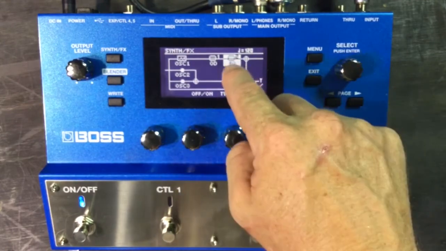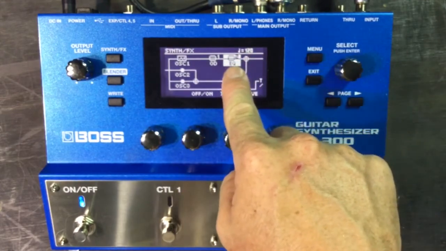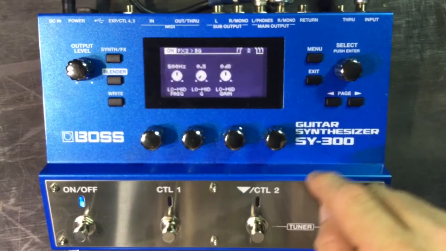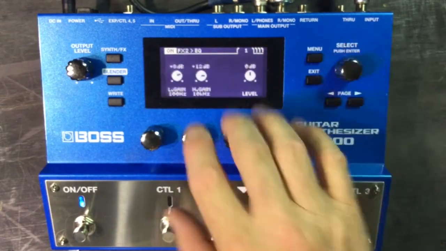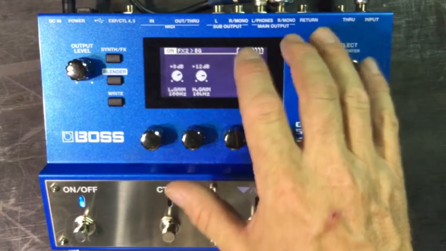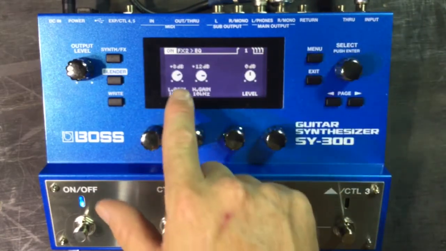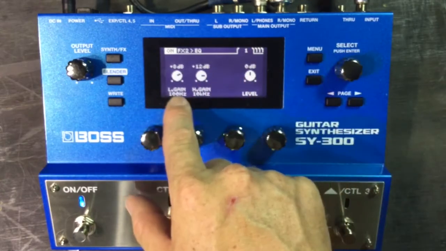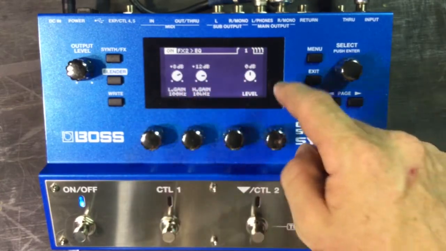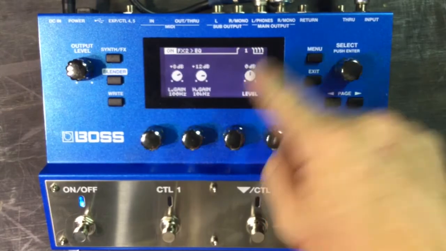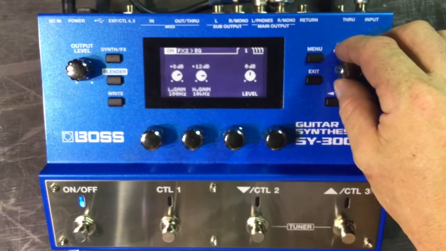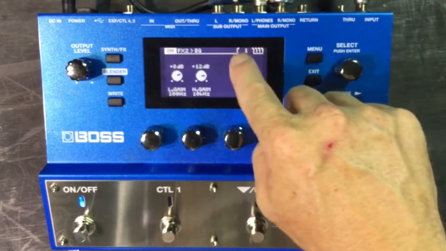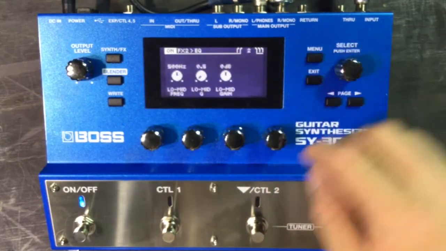Then we press the select in with it highlighted, or the cursor over it. We press the select in, and then we get basically an equalizer. So we've got the low gain, the high gain, which we can adjust. So that's 100 Hertz, that's 10 kilohertz. We have the level of those. Then by scrolling the select, as you can see, there's some tabs up here. We can go to another page.